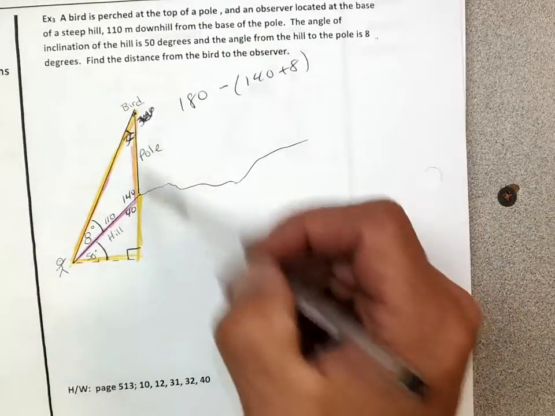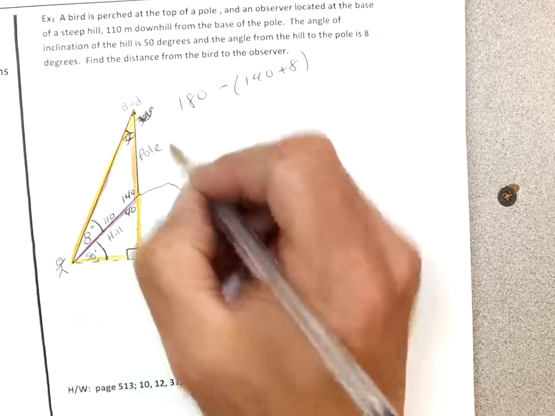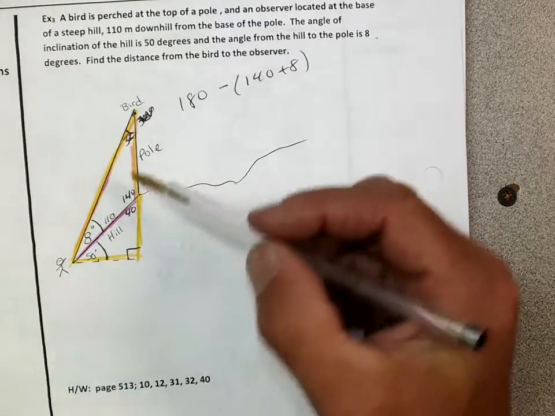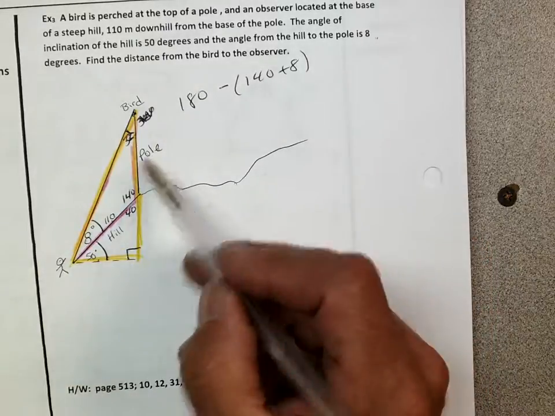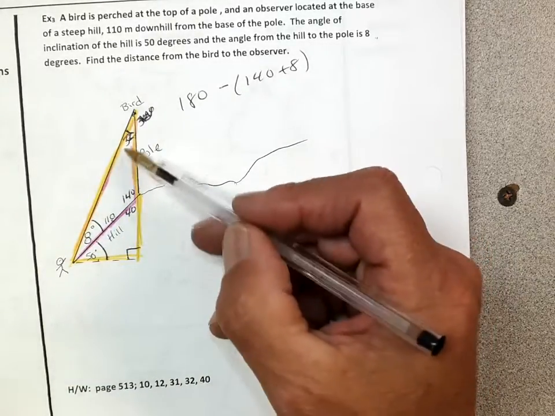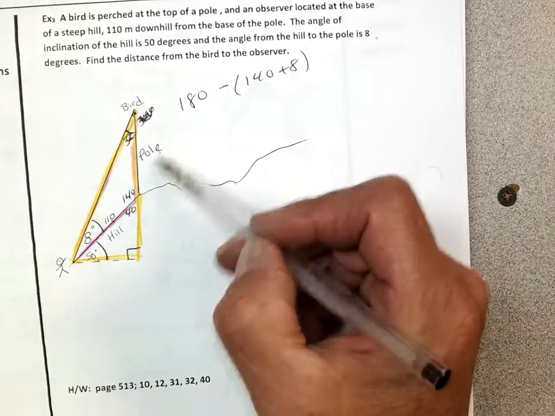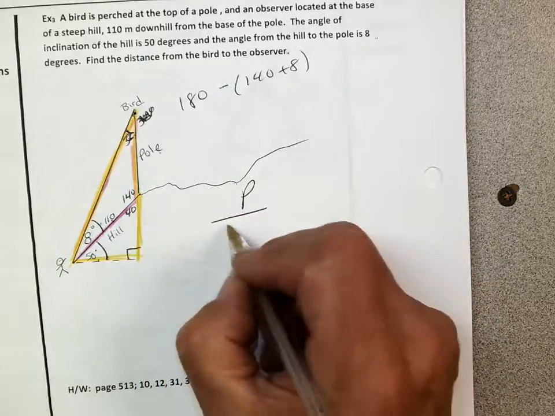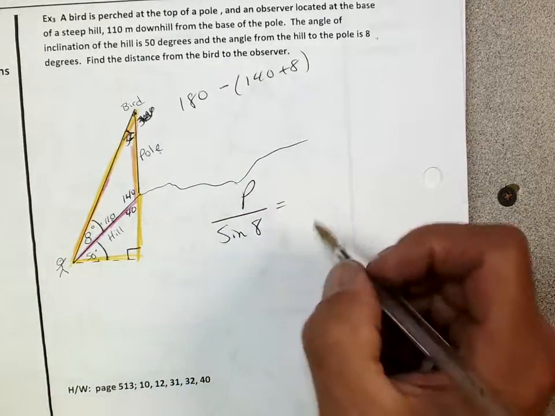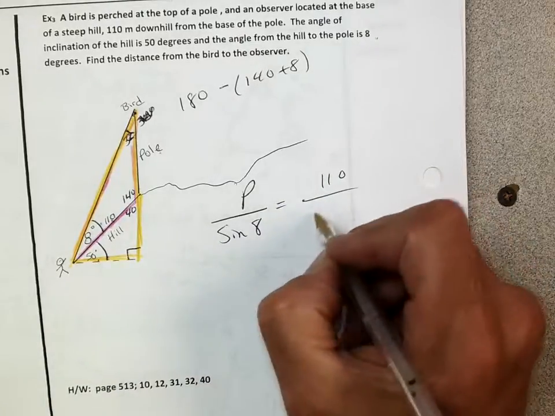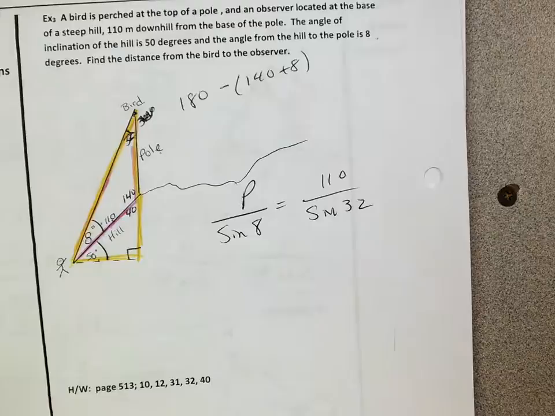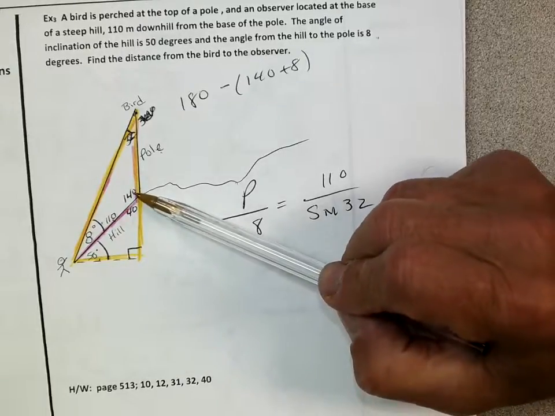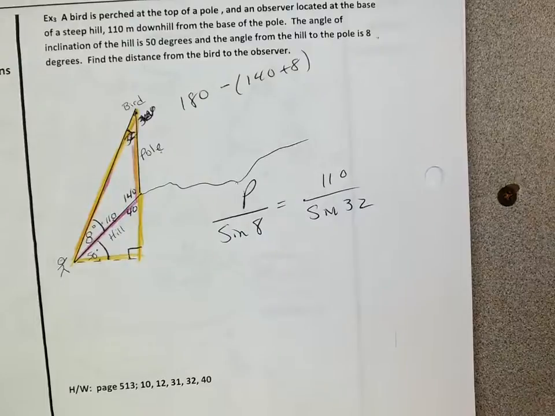If I want to find the pole, just call it P for pole. I've got a pair of opposites here, my 110 and the 32, and I'll find the pole with the 8. So I'll set it up: P over the sine of 8 is equal to 110 over the sine of 32. So now I've got my opposites, but I needed to draw another triangle, which I did, and then I used the other triangle to locate the 140, which gave me the 32. Now it's easy, right?